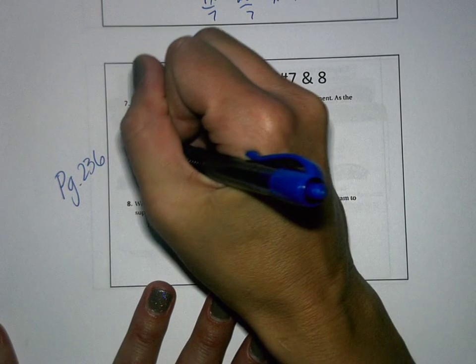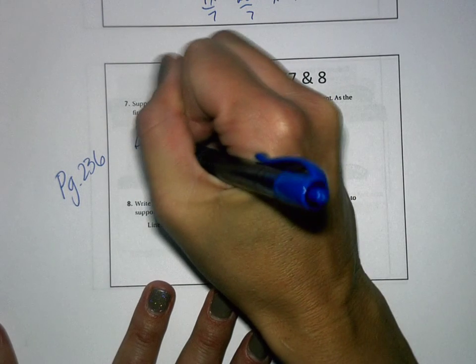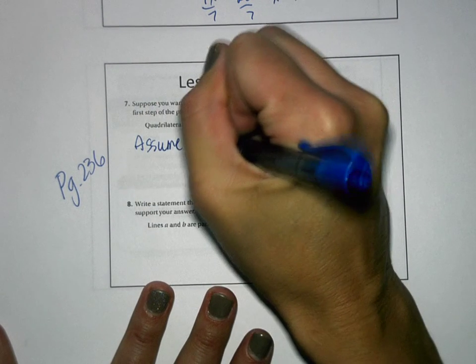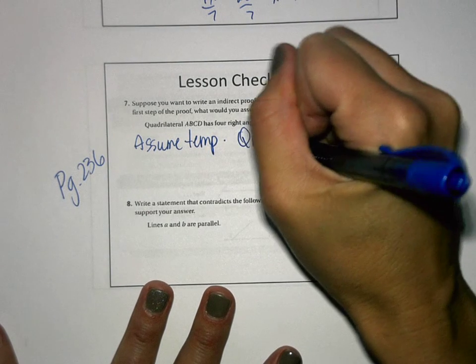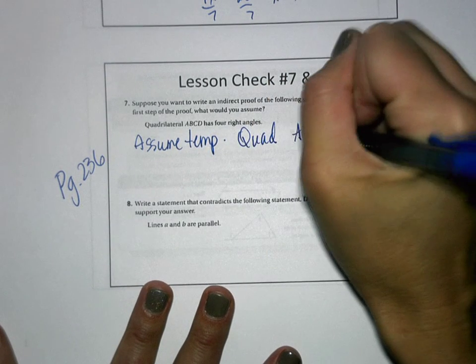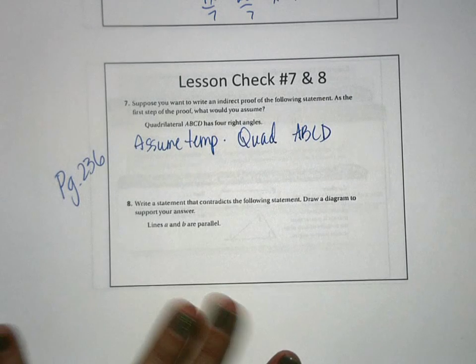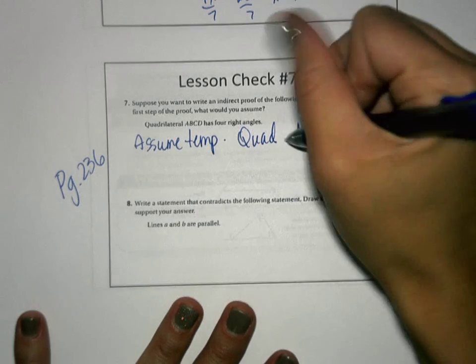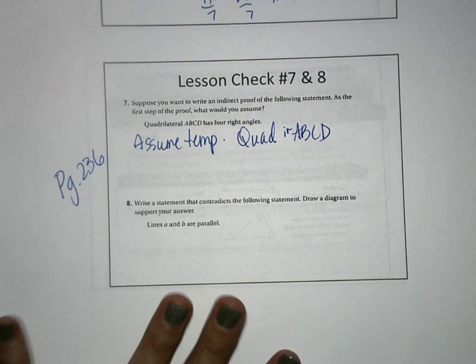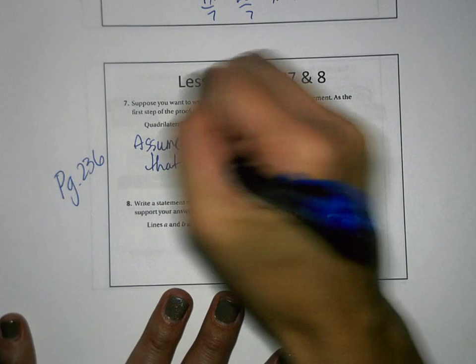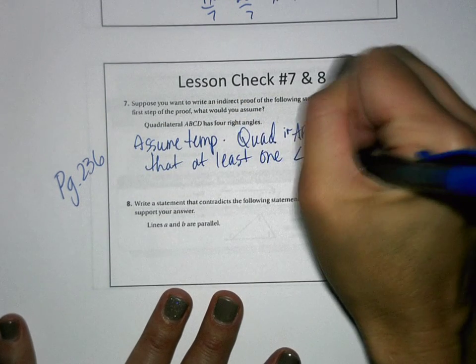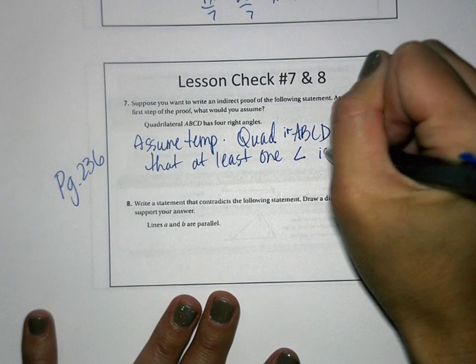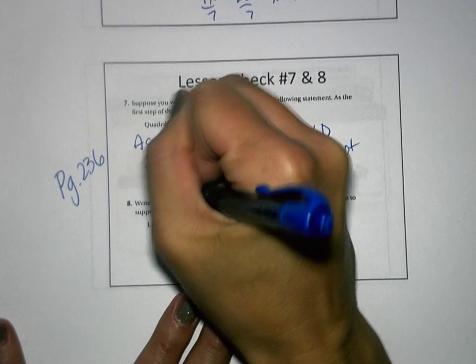Thank you. I meant angle. Assume temporarily quadrilateral ABCD, in ABCD, that at least one angle is not a right angle.